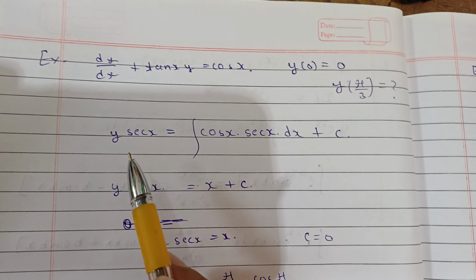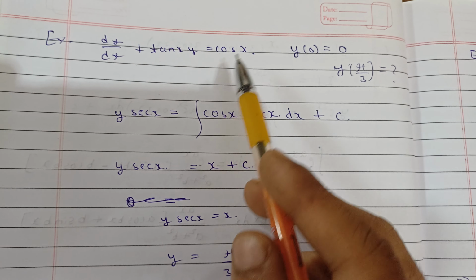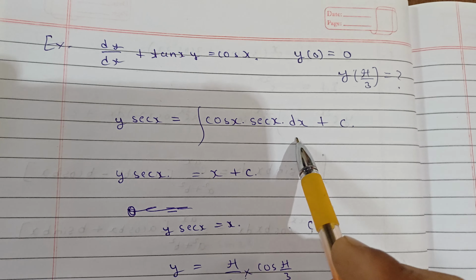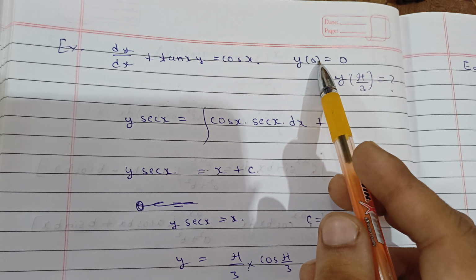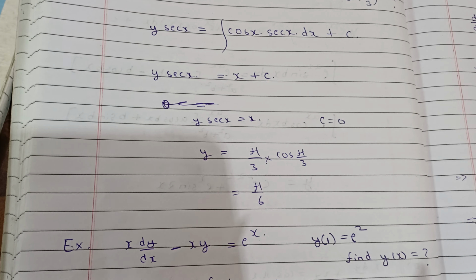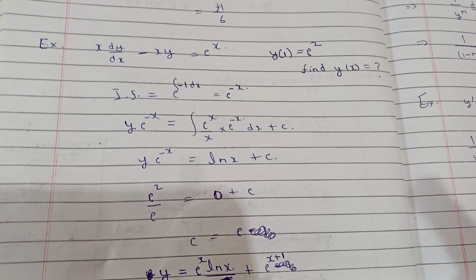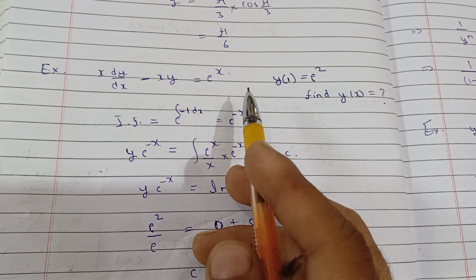So the integration factor will be sec x. Now use the formula: y times the integration factor equals the integral of r times the integration factor dx plus c. This will give you 1, and this will be your solution. Find the value of c, then find the value at π/3. Your answer will be π/6. Now let's see one more example. x dy/dx − xy = e^x.